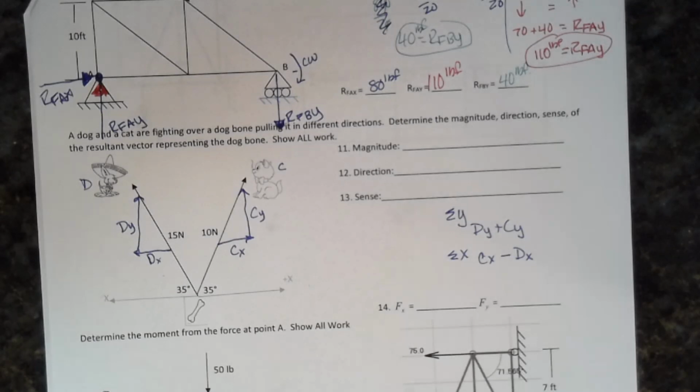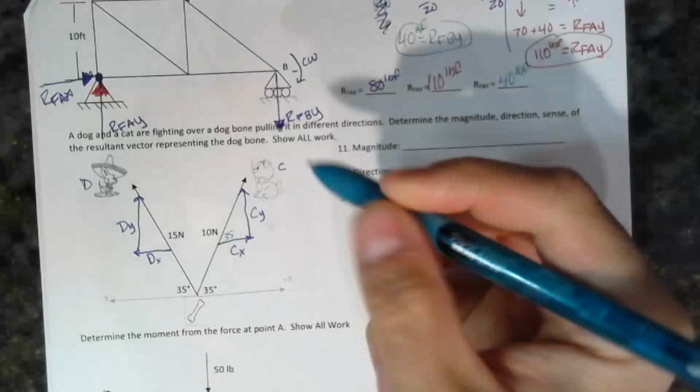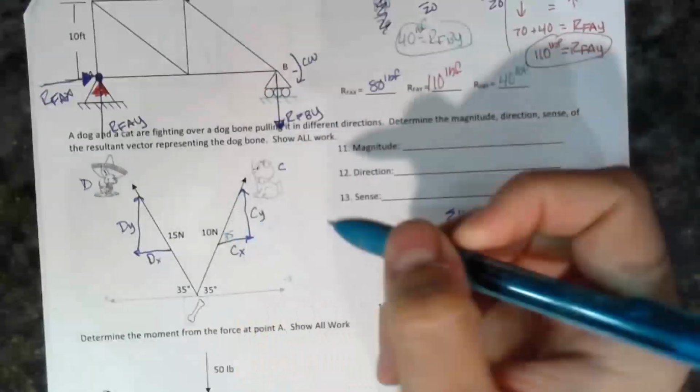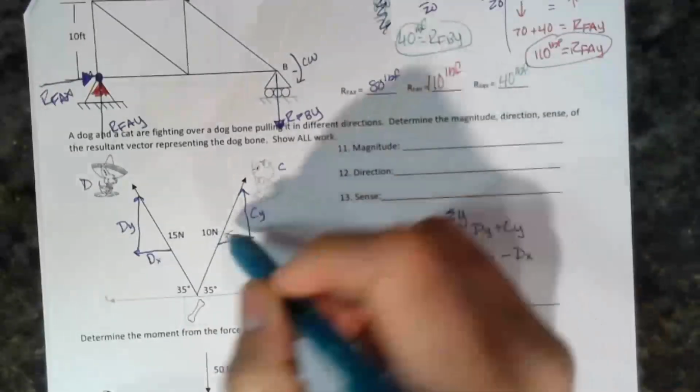So let's go ahead and do the math. This is, of course, 35 degrees. So I would use sine and cosine. Sine will give me the Y, cosine will give you the X.